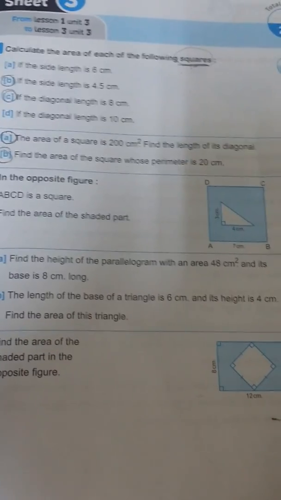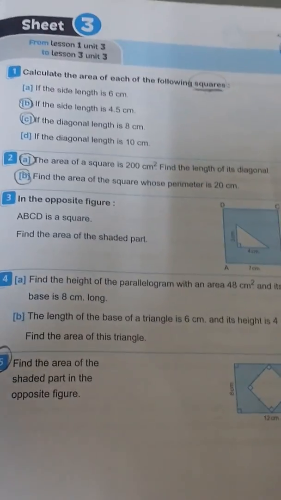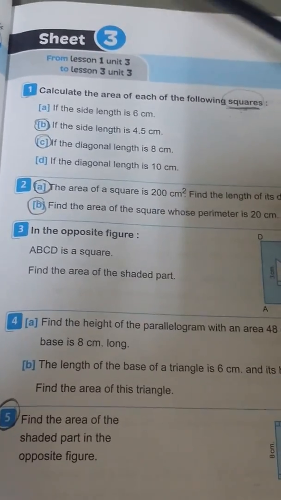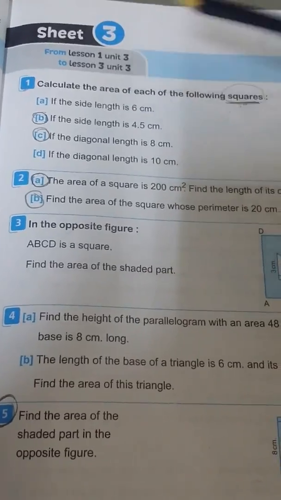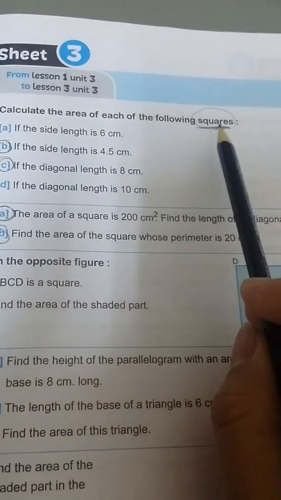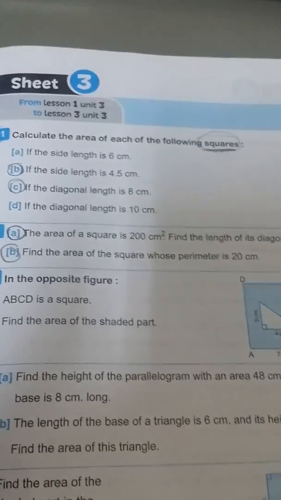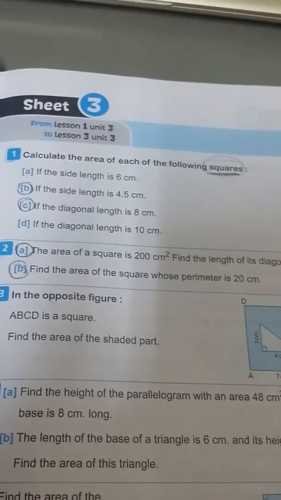And now we are on page 17 on our workbook. Let's make revision on lesson 3 on unit 3. Number 1, calculate the area of each of the following squares. So we must read the question carefully to know which figure or which shape that we will get its area.